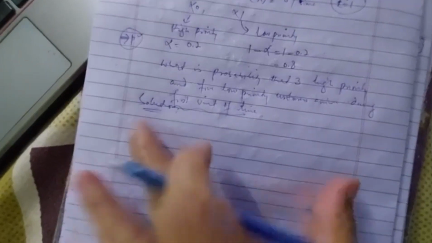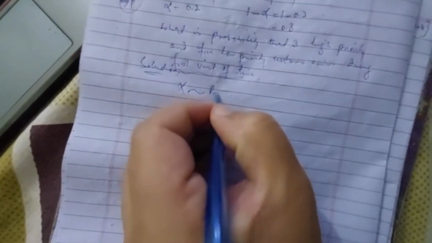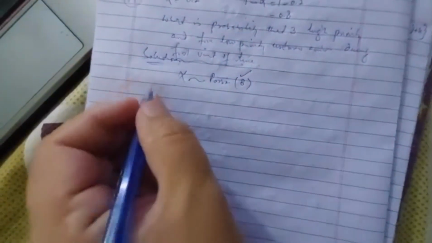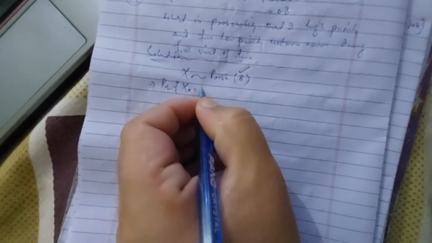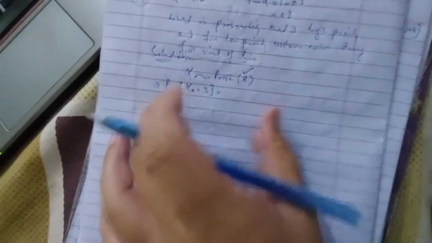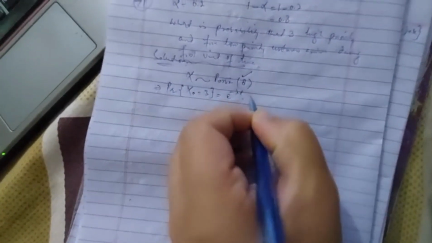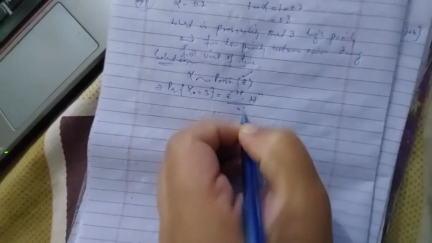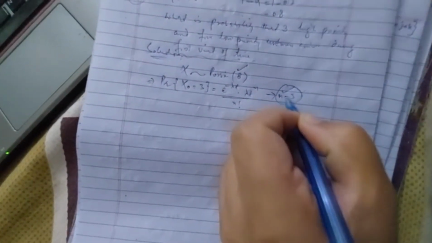Okay, so in this, the number of customers arriving follows the Poisson distribution with a rate of theta equal to 8 per unit time. Now the probability that x naught is equal to 3 will follow the Poisson process. So it will be equal to e raised to the power minus lambda t, raised to the power n, divided by n factorial. In this case, n is equal to 3 because we want to find it for 3 customers.